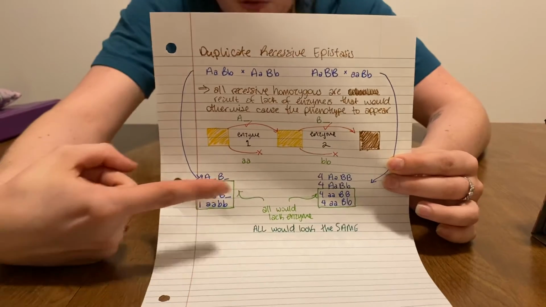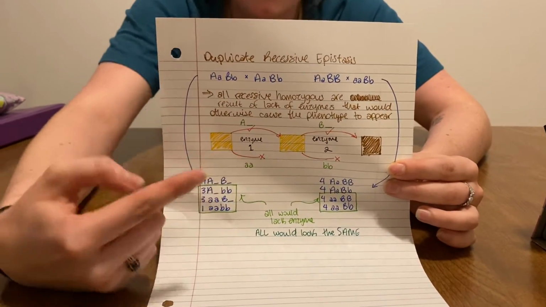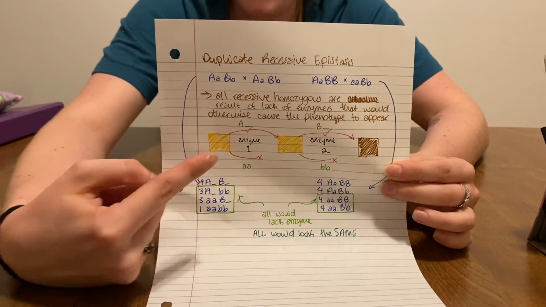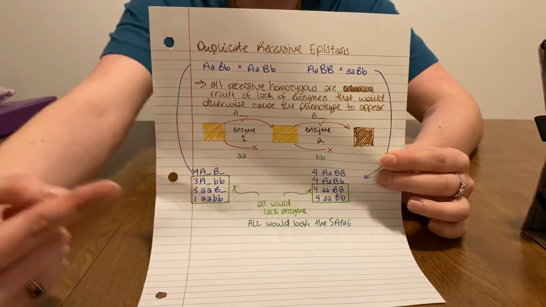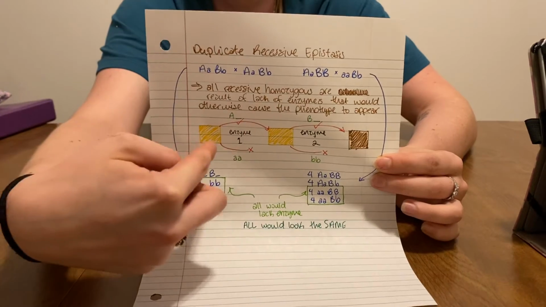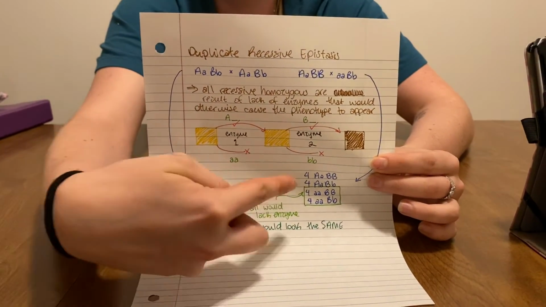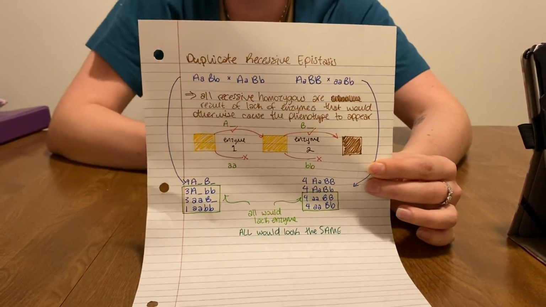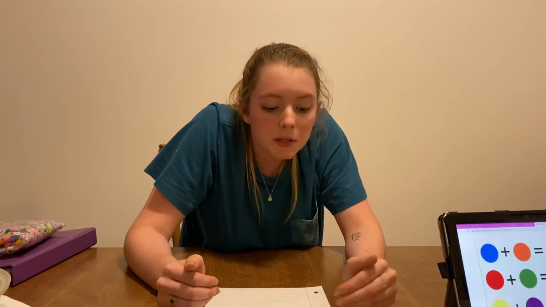However, if you have 2 little a's, you don't get enzyme 1. And even if you have 1 big A, if you have 2 little b's, you don't get enzyme 2. So all of these that have little a's or little b's are going to be the same color and will not get to brown. So when you cross big A, big B, little b by itself, 9 will have the other color. However, the other 7 will all lack the enzyme.